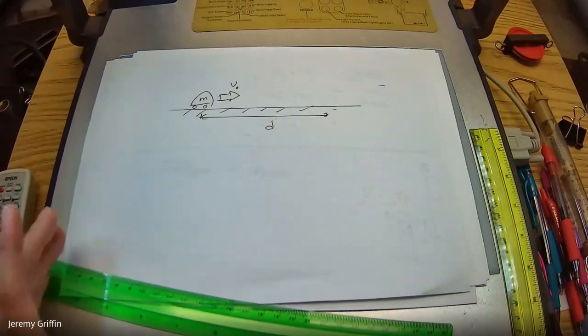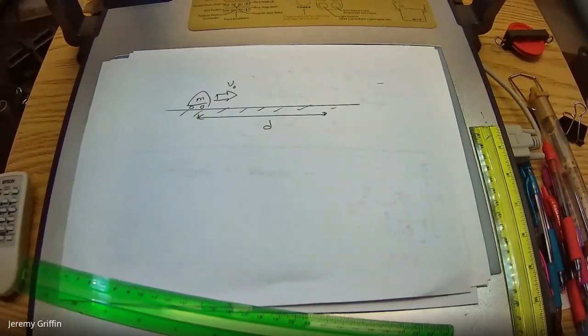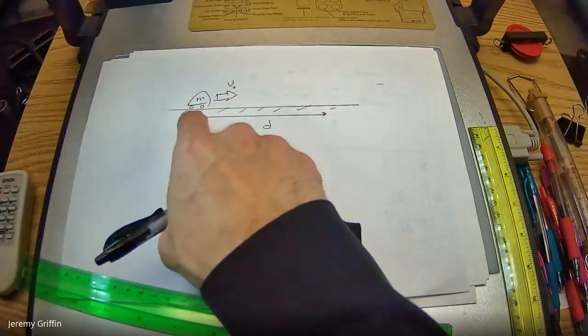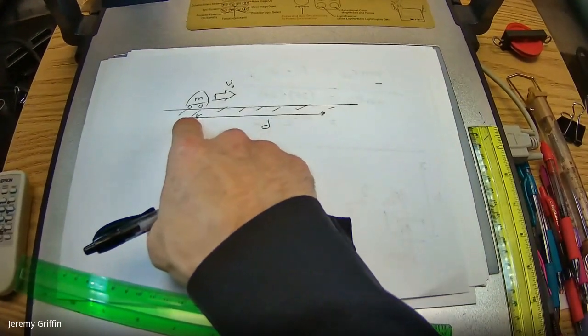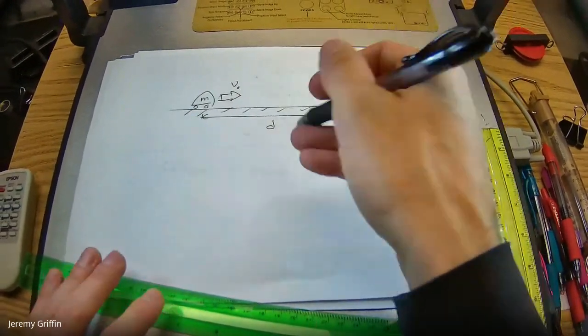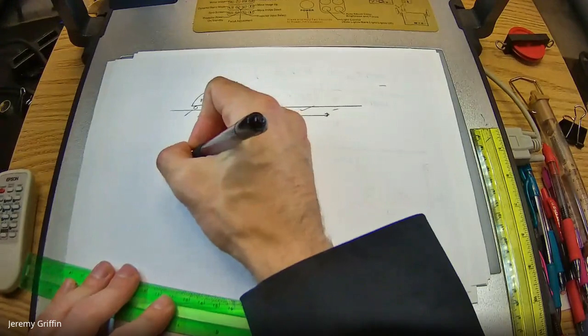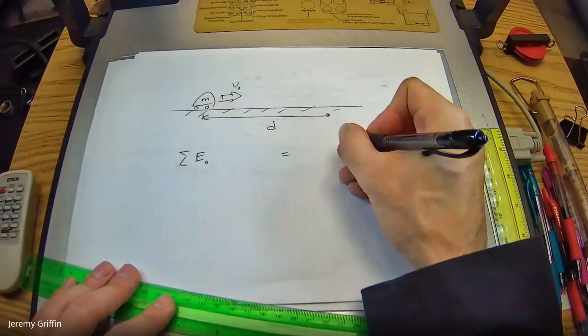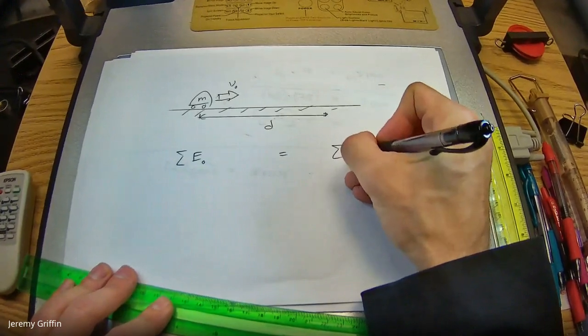Now, there's a couple of approaches you could take. The old way is to go through the second law of motion, figure out the rate the car slows down, that's acceleration, then go through kinematic motion, and you'll get some answer. But there's a newer, faster way going through conservation of energy. It looks like this. The sum of energy initial equals the sum of energy final. Okay. As long as you have a closed system.